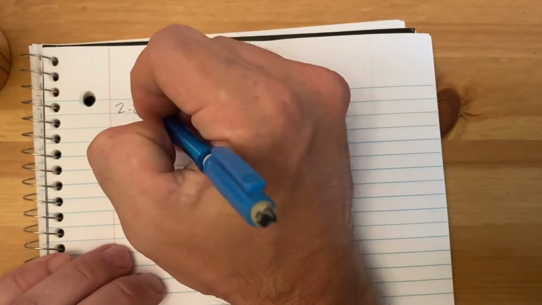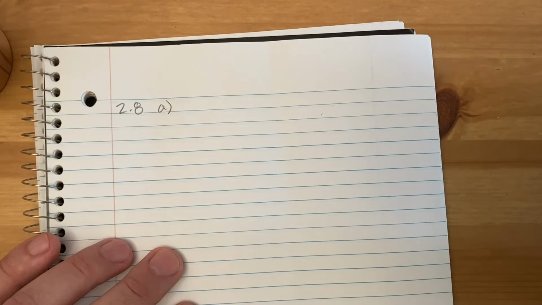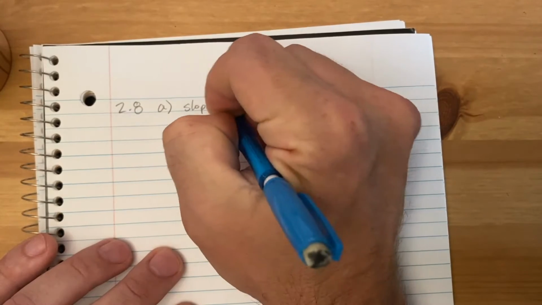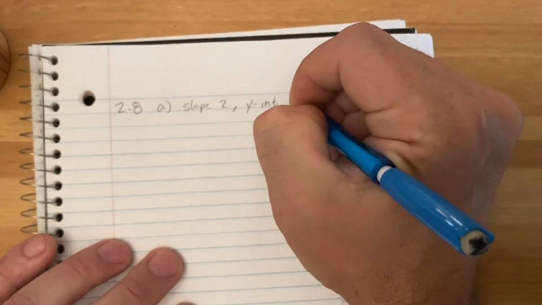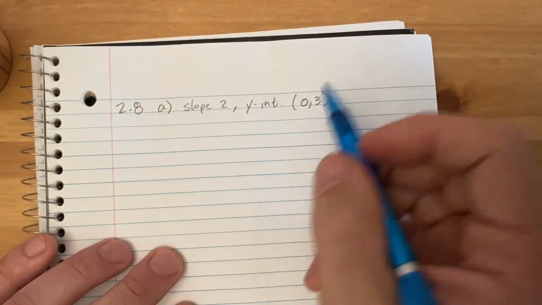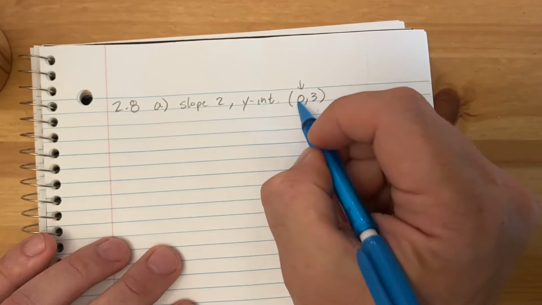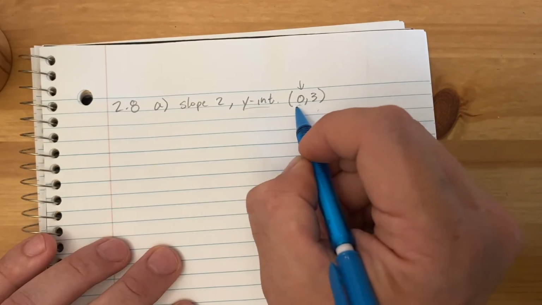All right, the next problem was exercise 2.8, which just asks us to find the formula for various linear functions. So just the graph of a line. This should hopefully be pretty straightforward for y'all. So the first one is a line that has slope 2 and y-intercept at the point 0, 3. I mean, the x value is always going to be 0 if it's the y-intercept, so that's kind of redundant information there.